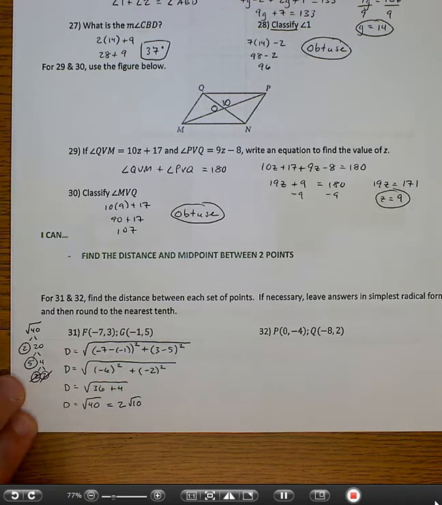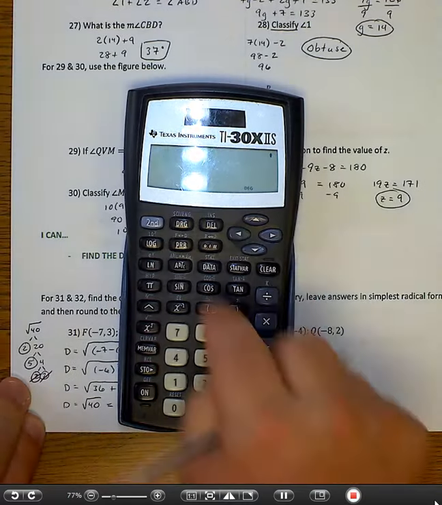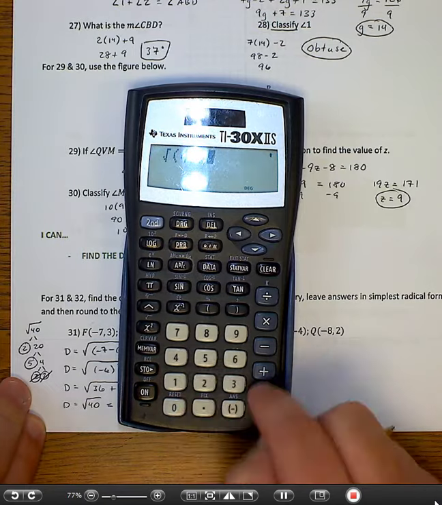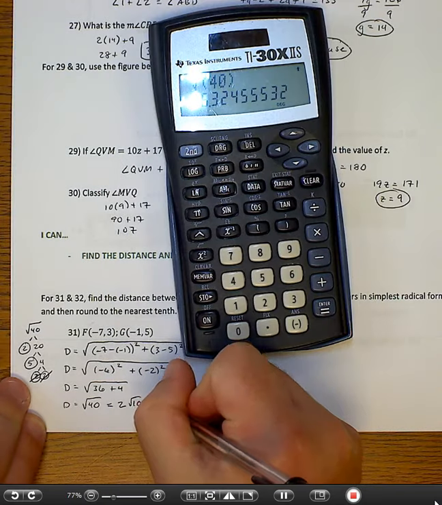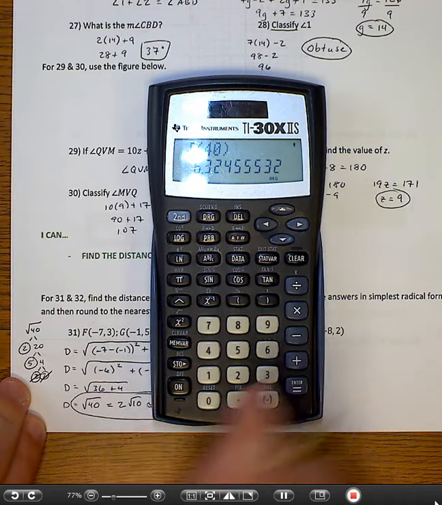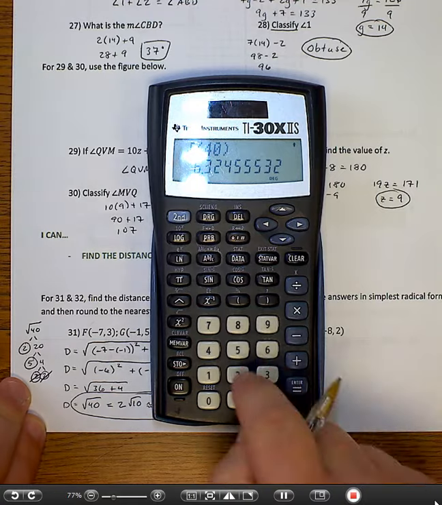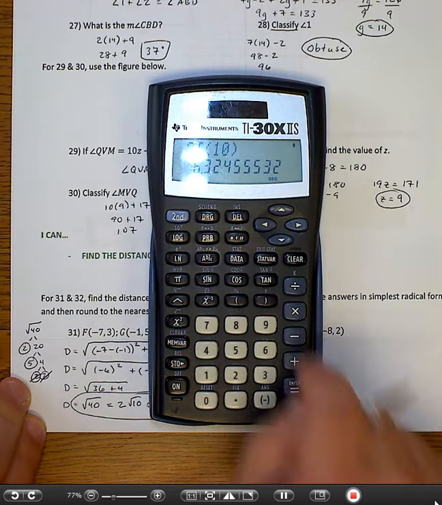Okay, now to get the nearest tenth, I'm just going to literally type in my answer in the calculator. Square root of 40 is 6.3. Those all mean the same thing. If you want to check to make sure you simplified correctly, watch this. 2 radical 10. If you get the same decimal, which you do, you did it correctly.